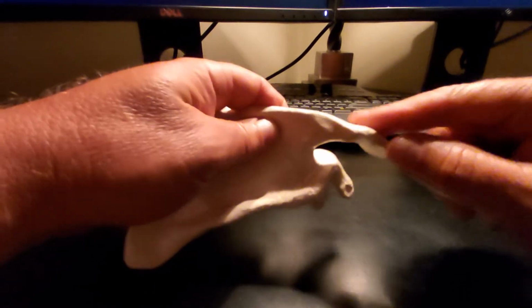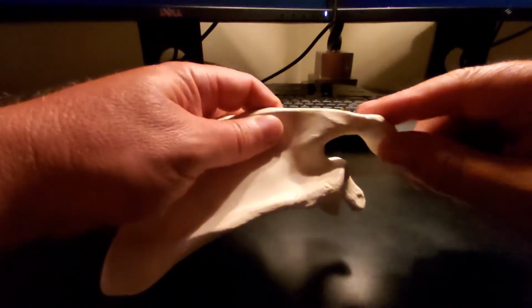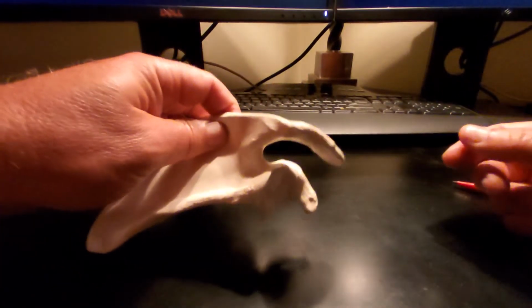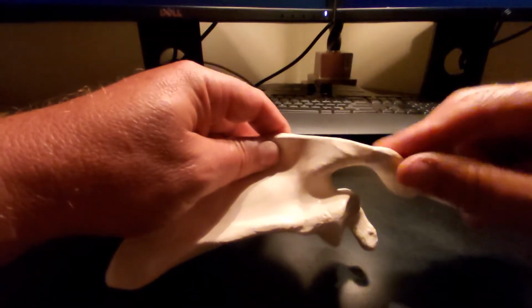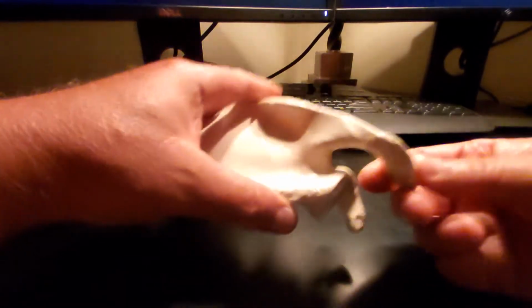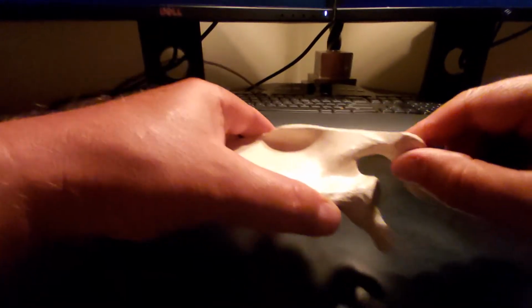Acromion process or acromion, I'll take either or. So the acromion or acromion process, which is flat, that's going to articulate with the acromial end of the clavicle. So it's the acromion or acromion process. I'll accept either or.